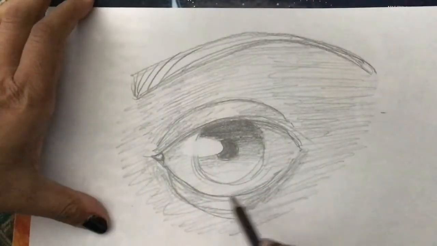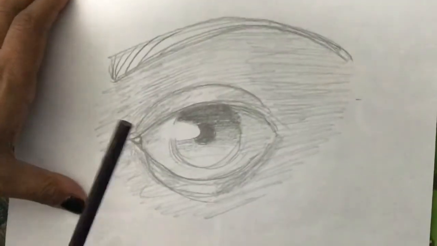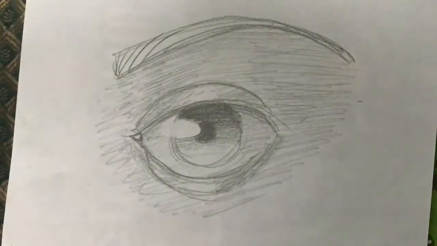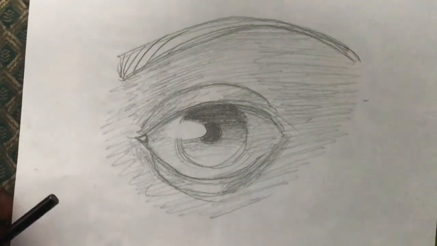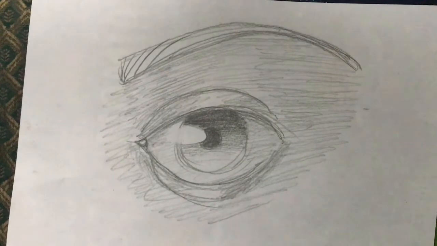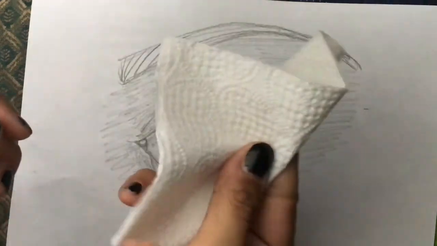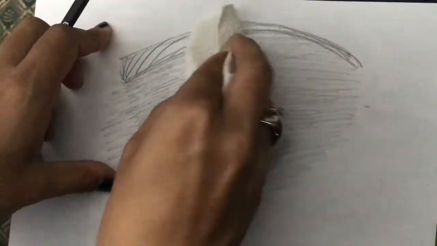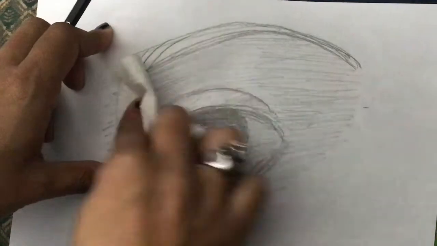Okay, let's continue. Where was I? Oh yes, to smudge. As I was saying to you a few days ago, try not to use your fingers for smudging. It's something that you're going to feel like doing, but it's not the best. I'm going to use a regular kitchen napkin to smudge this. And there you go. Look at this. Beautiful.